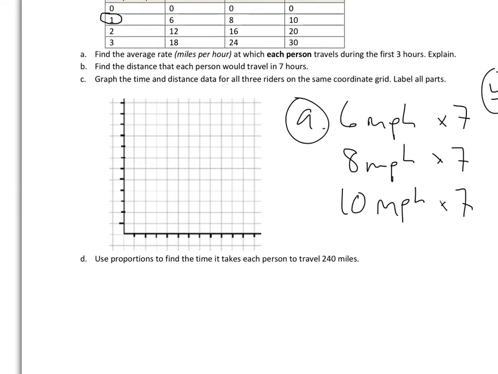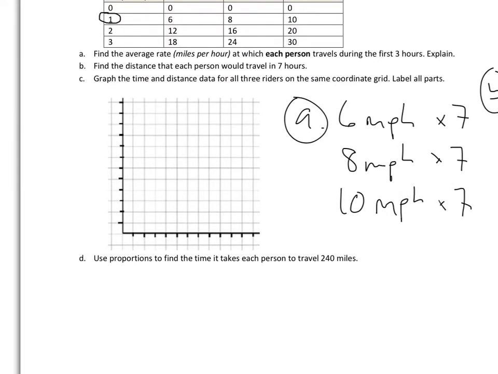Part C, you had to graph these. When you graph these, you had to label everything. It says label all parts. And so I did miles over hours. I just did 1, 2, 3, 4, 5, and so on. For my miles, I did 5, 10, 15, and so on.